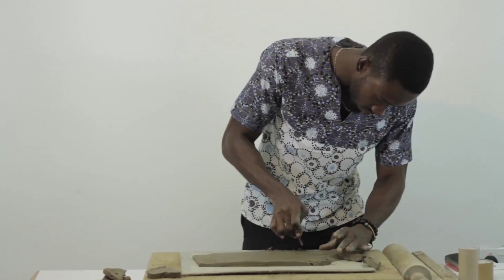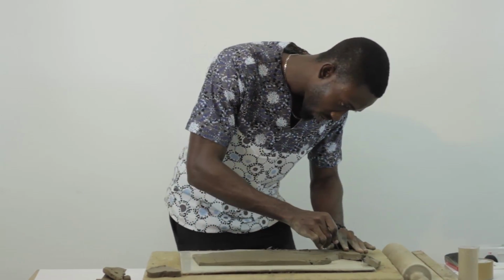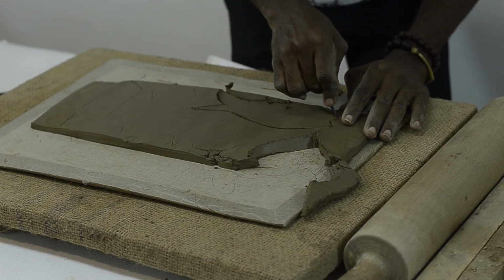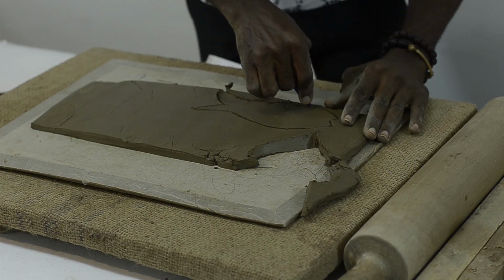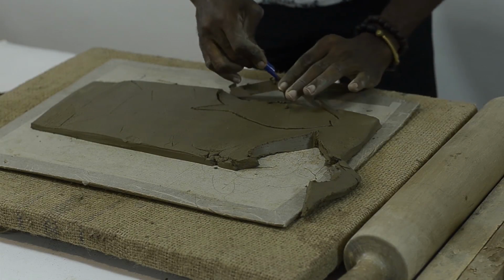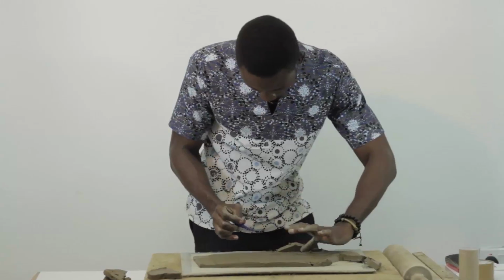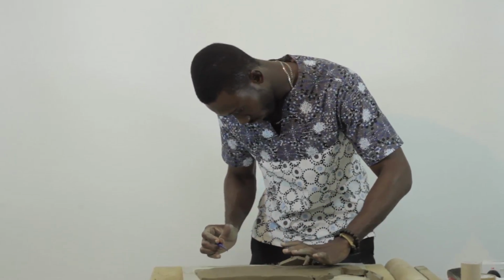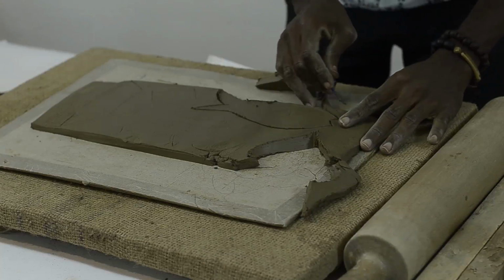So I'm gently cutting out my fish from the clay sheets.